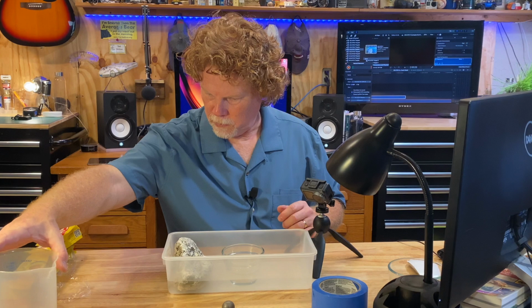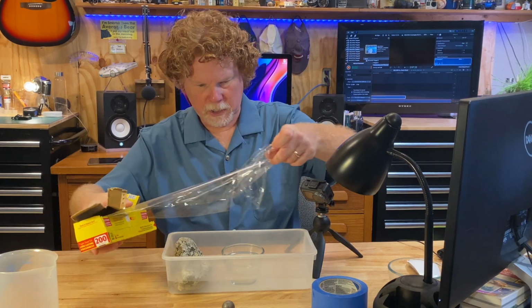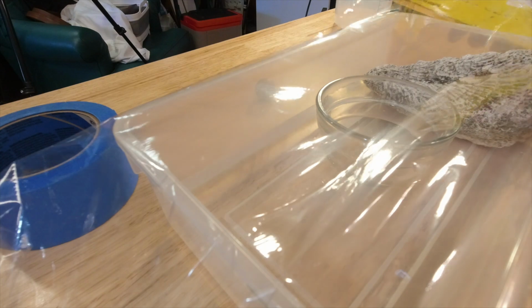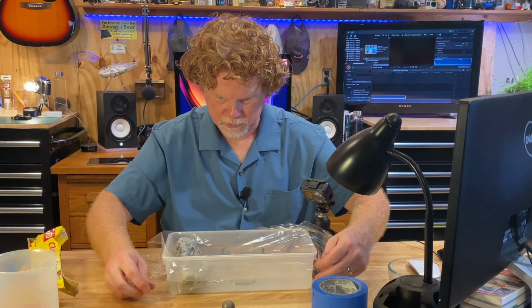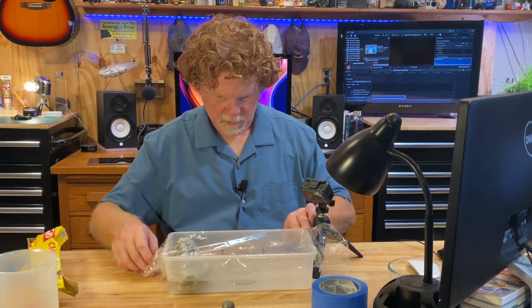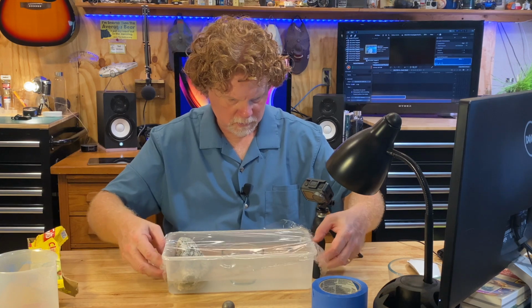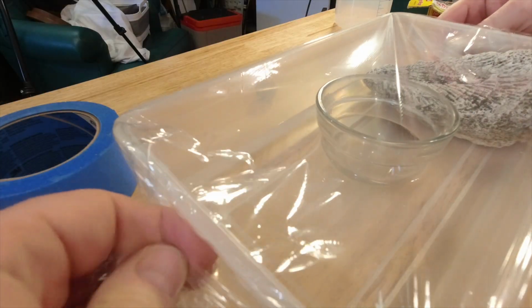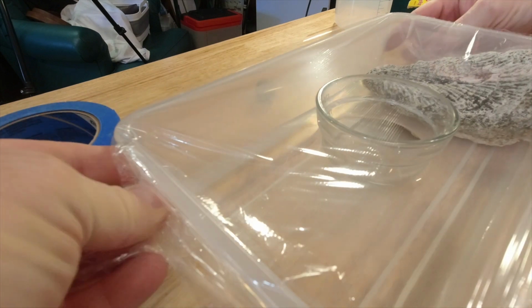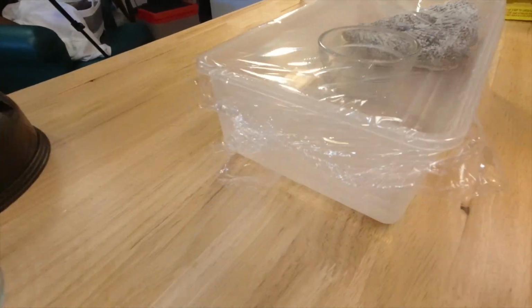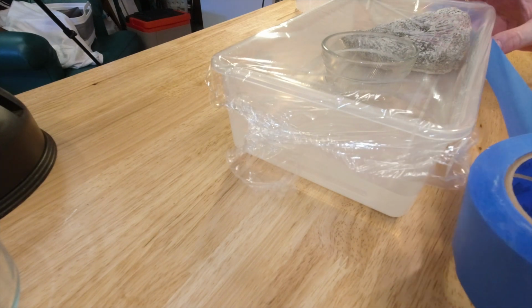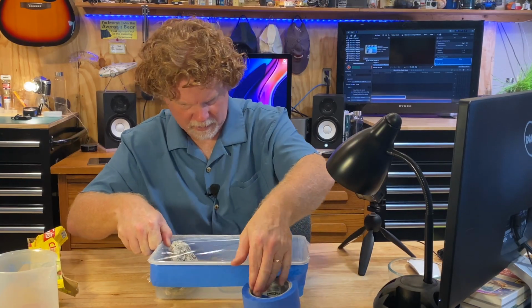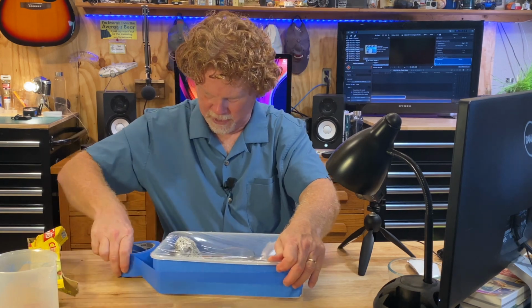Now the next step that we're going to do is cover that entire container with some plastic wrap. I'm creating a model of the entire water cycle by doing this. Now I'm going to put some tape around the edges just to hold the plastic wrap on. Tape it pretty good there. Make sure that plastic wrap's not going anywhere.